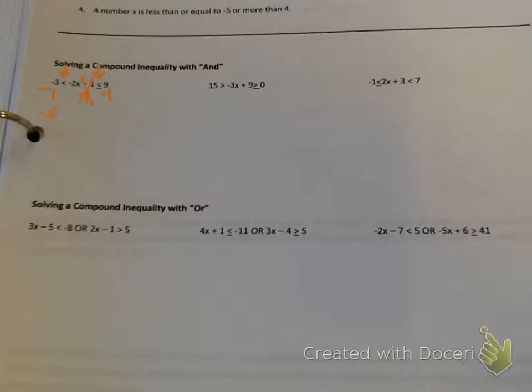So I get -4 is less than -2x is less than or equal to 8. 9 minus 1 is 8. And then we divide by -2. Now when we divide by a negative, that flips our inequalities. So I get 2 is greater than x is greater than or equal to -4. And we don't have to graph that. We just have to write it.